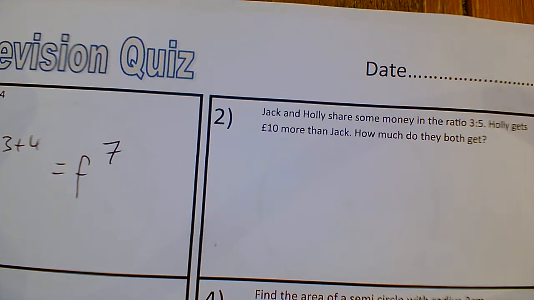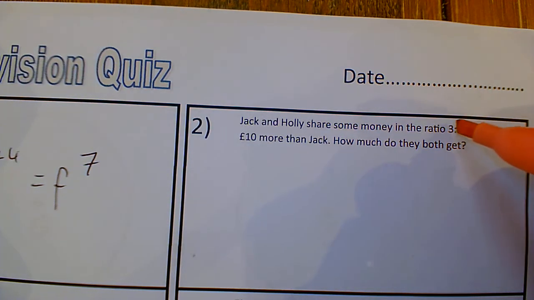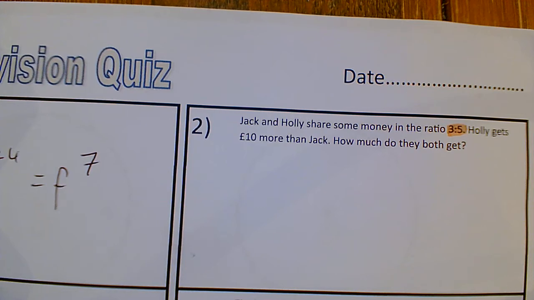Question 2, a ratio question. Jack and Holly share some money in the ratio 3 to 5. So that's our ratio, 3 to 5. Holly gets £10 more than Jack. How much do they both get? So I need to work out both parts of the ratio.